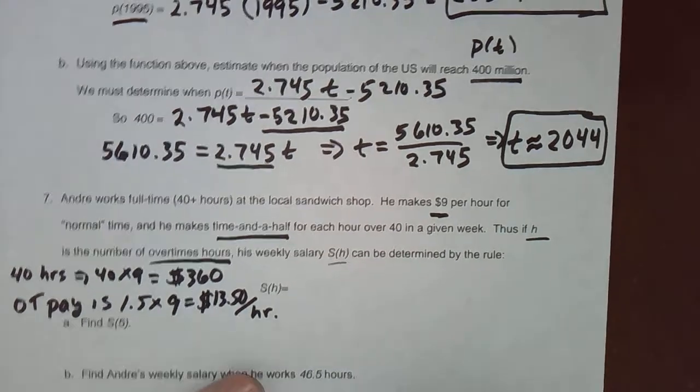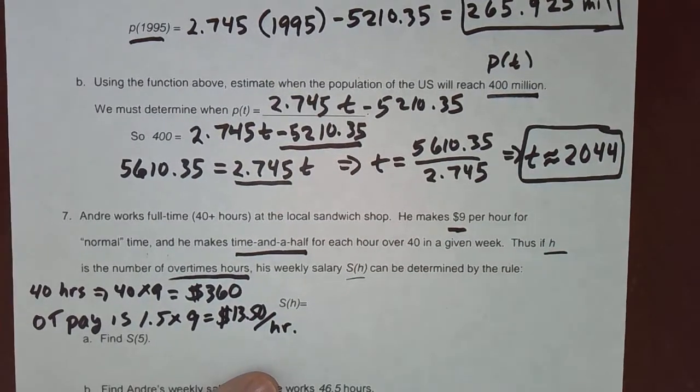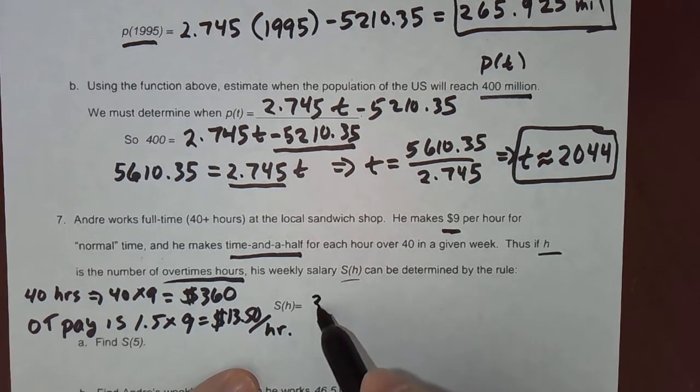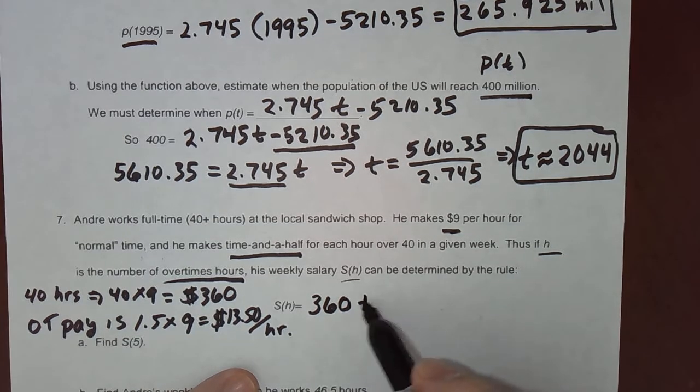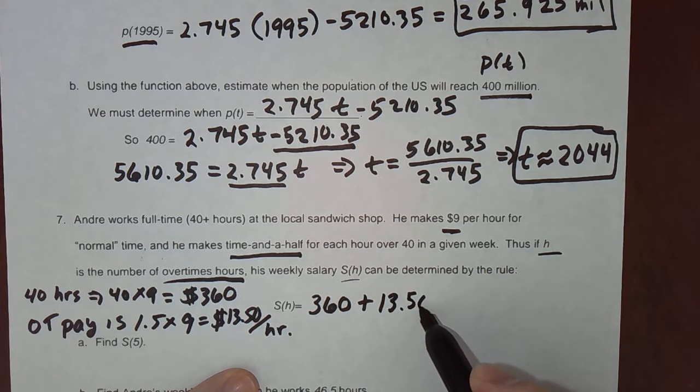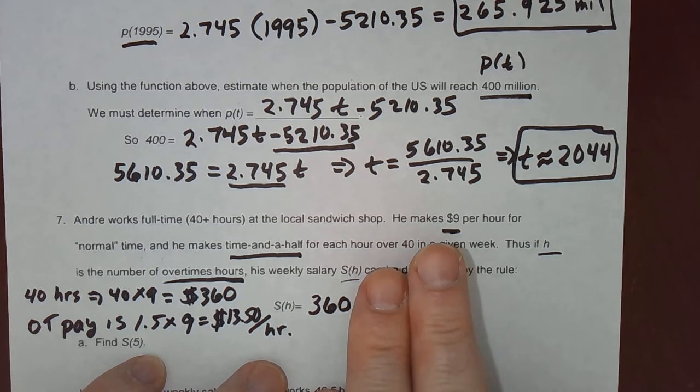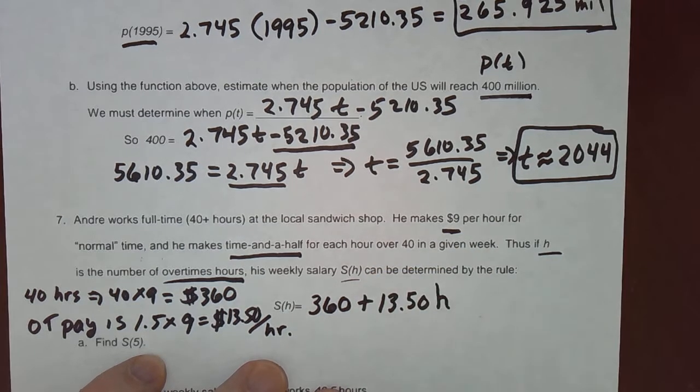So now let's write the formula. It looks pretty straightforward. He always works at least 40 hours. So he's going to make $360 for the first 40 hours plus $13.50 times H. So, for example, if H is 0, it means he worked no overtime. H is 0, that term goes away. He made $360. If H were 1, that means he made $360 plus $13.50 times 1, or just $13.50.